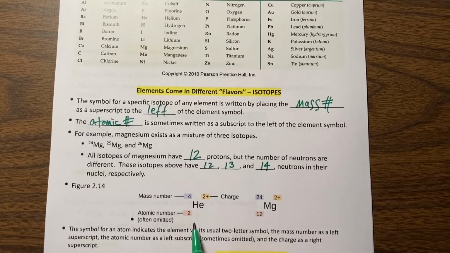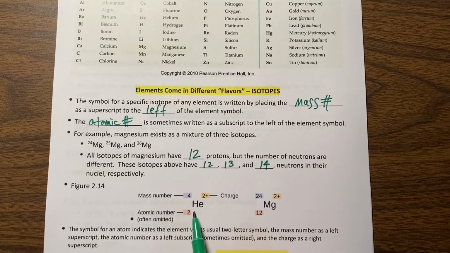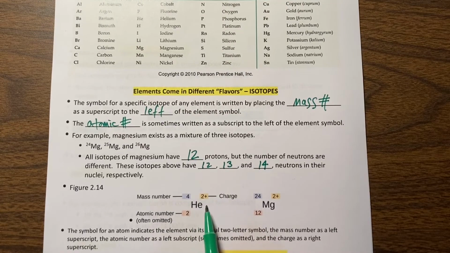And actually, what I was talking about earlier, when you have ionic symbols, you just have to remember to add the ionic charge to the symbol. So again, the mass number is a superscript. That's the sum of the protons and neutrons. The atomic number is the subscript, often omitted. That's the number of protons. And the charge is often written as a superscript to the right.